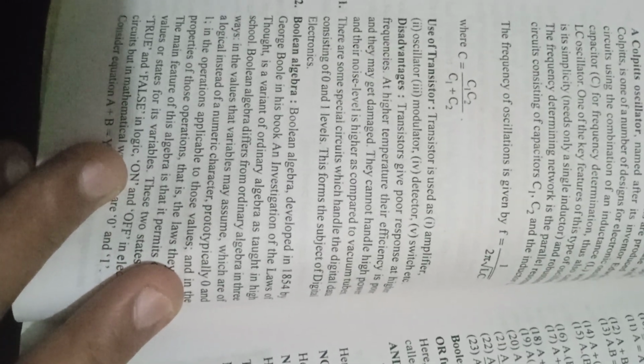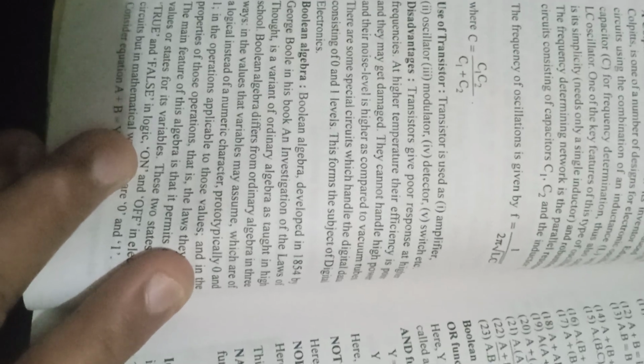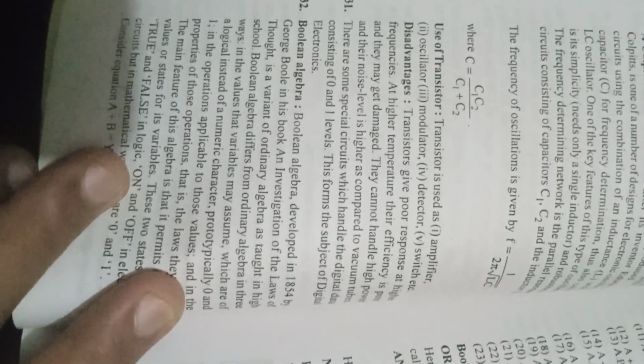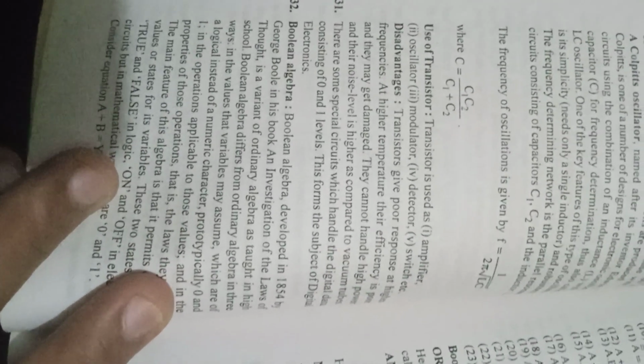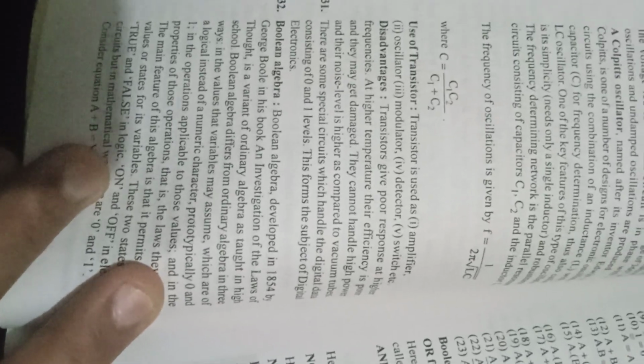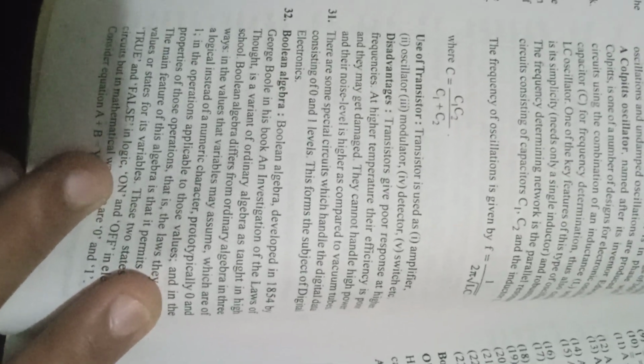It is a variant of ordinary algebra as taught in high school.